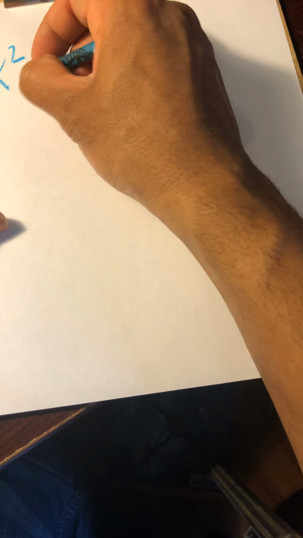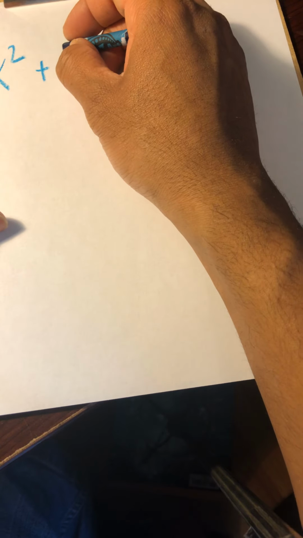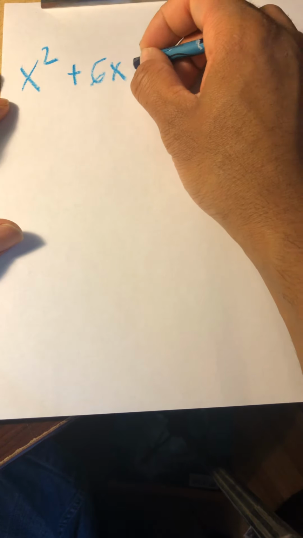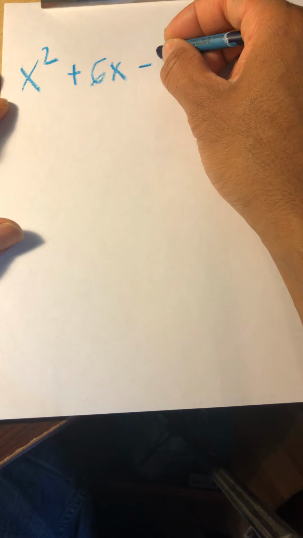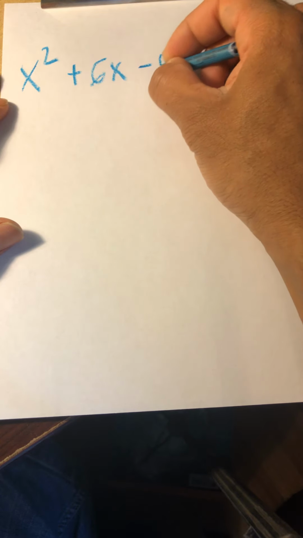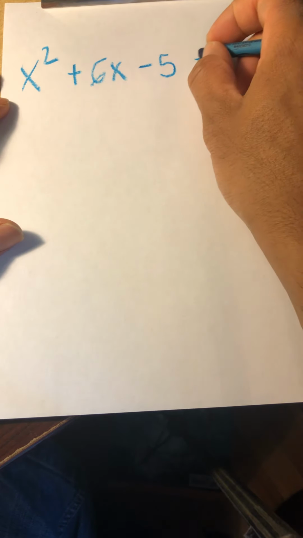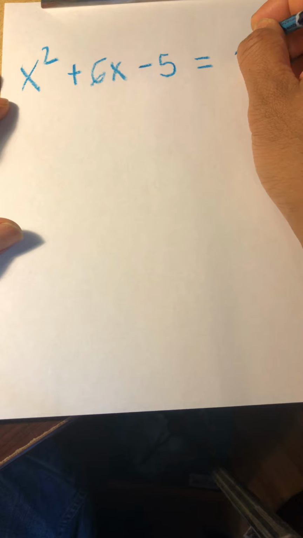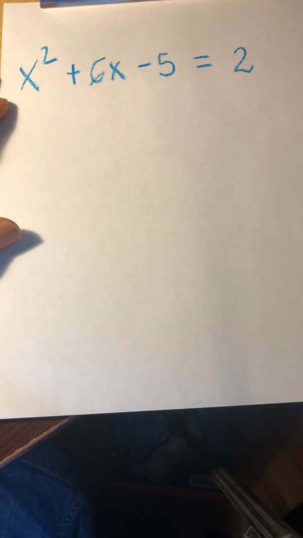All right, so let's suppose this time I have x squared plus 6x, to make the computation a little easier this time, minus 5 is equal to 2. Let me just say that's equal to 2.